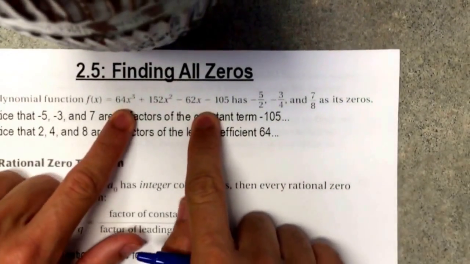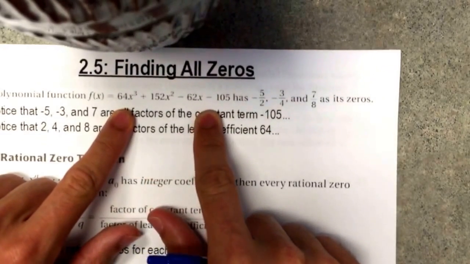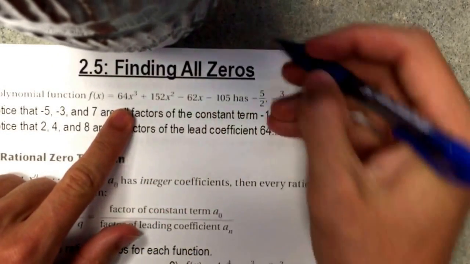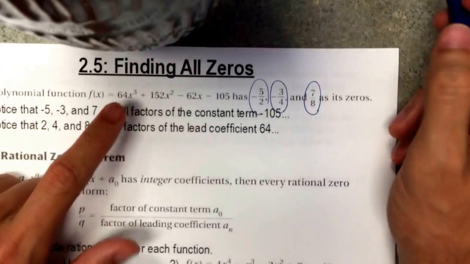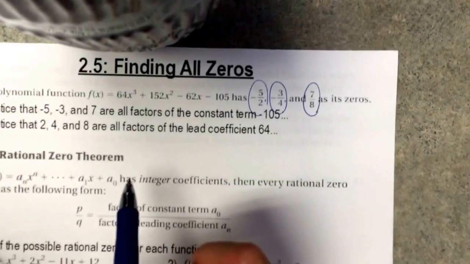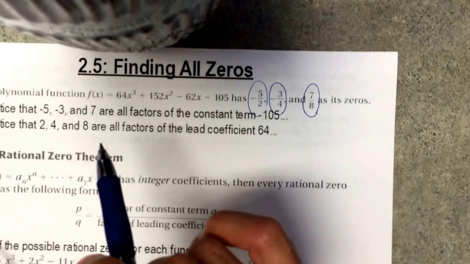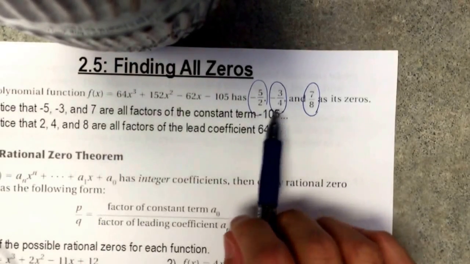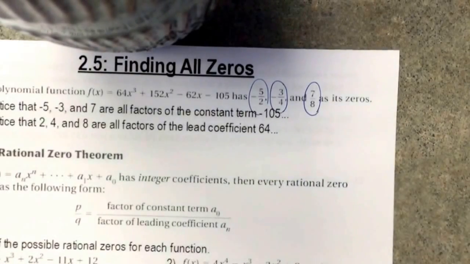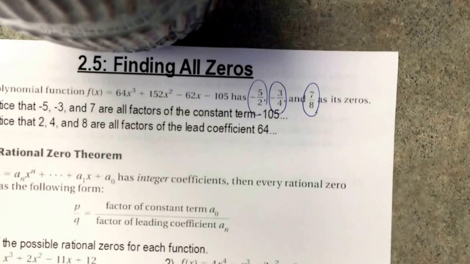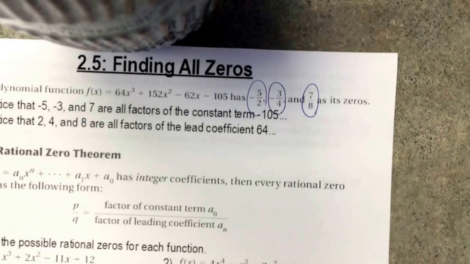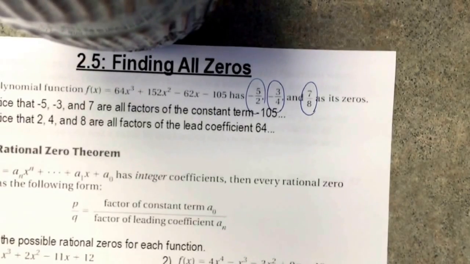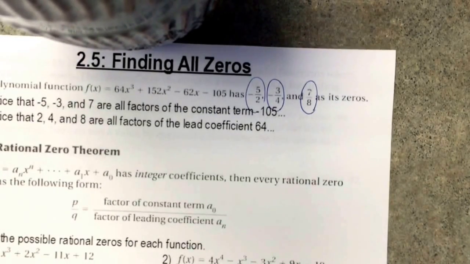Using this particular polynomial, notice that if I tell you that the zeros are these three numbers, -5/2, -3/4, and 7/8, it doesn't have any whole number zeros. It doesn't have any integer zeros. So all of the zeros are these random fractions. So how on earth, if I don't have a list of numbers to choose from, would I come up with those three numbers to even try in synthetic division? Well, that's a good question. The rational zero theorem is what helps us come up with the list of numbers that could be possible zeros.